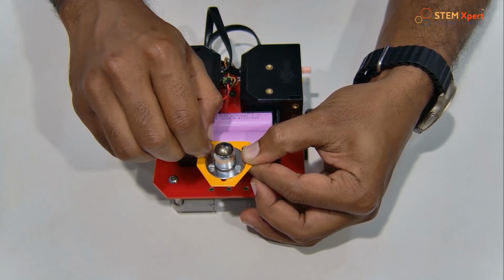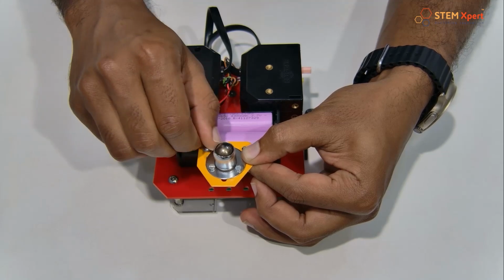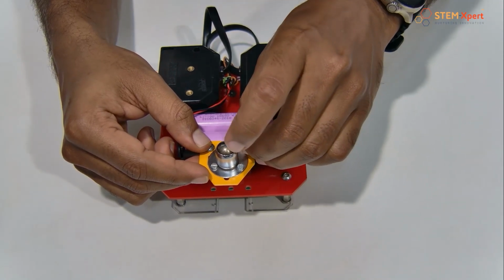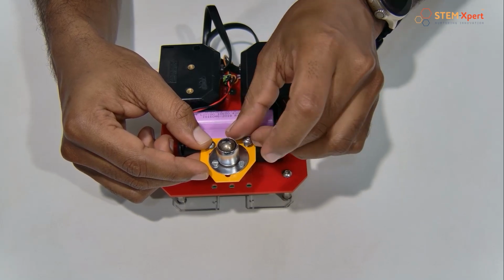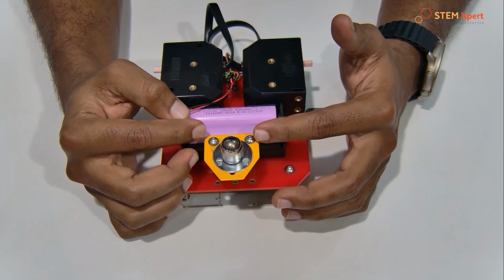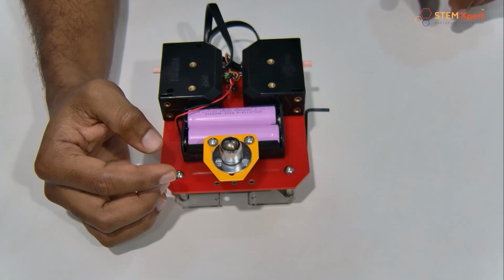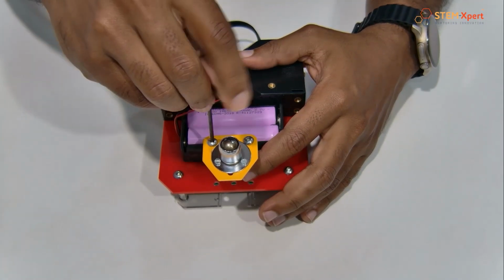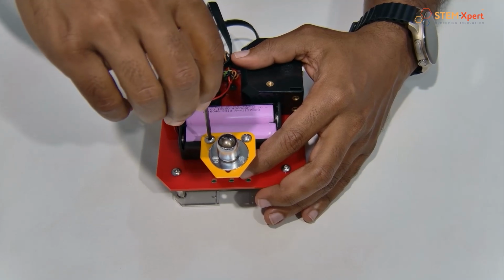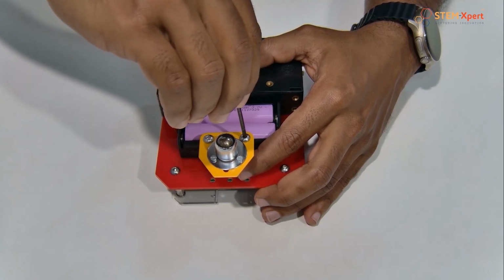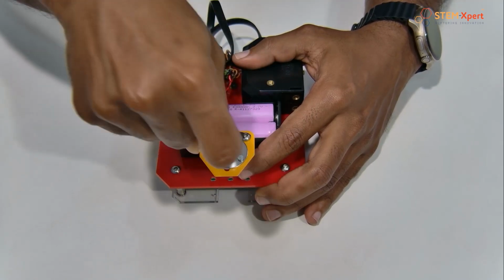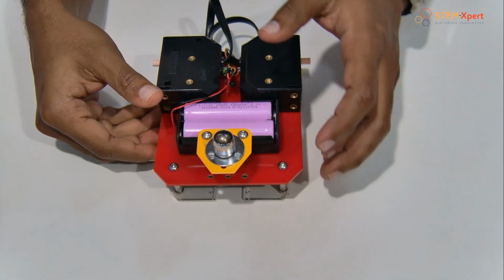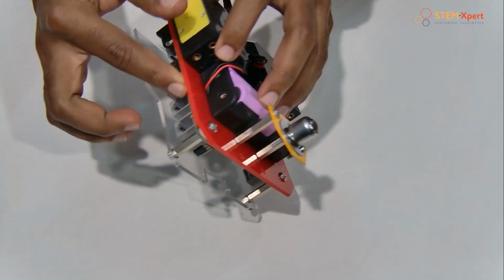When you rotate it in the clockwise direction, you are screwing the screw, and then again from here let's rotate. Yes, it went inside. Now we need to tighten the screws. So let's use this Allen key and rotate it in the clockwise direction. Okay, now it is fixed over there.